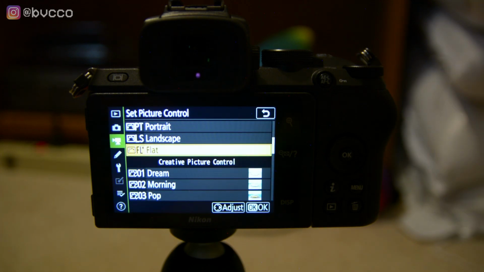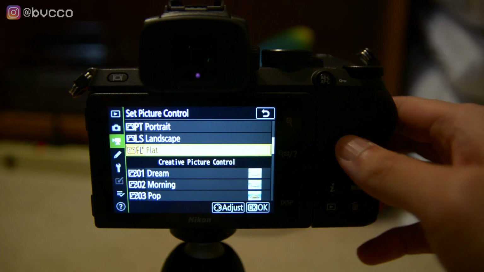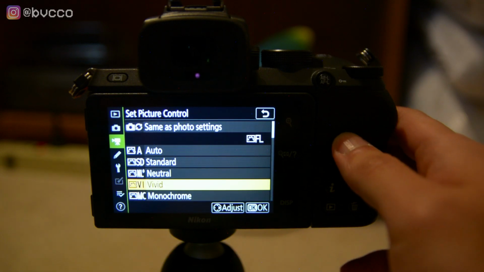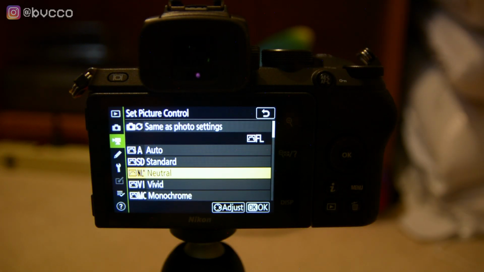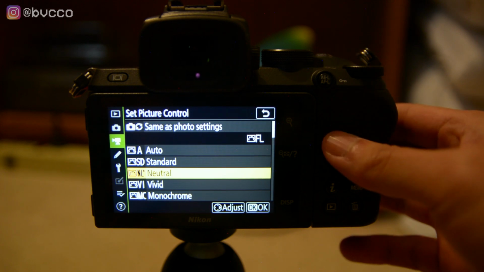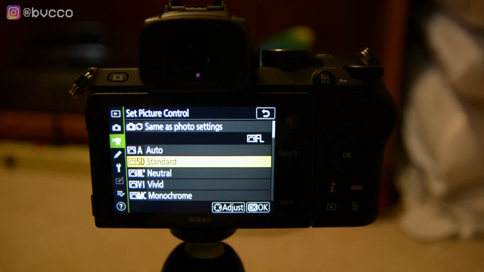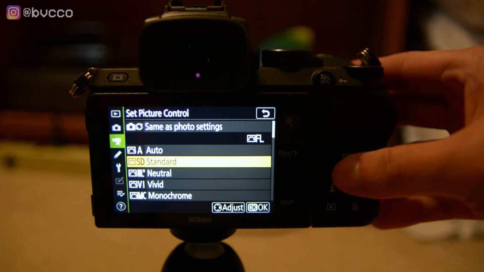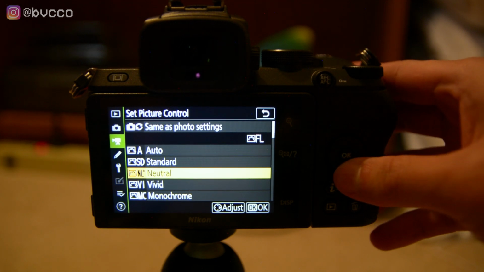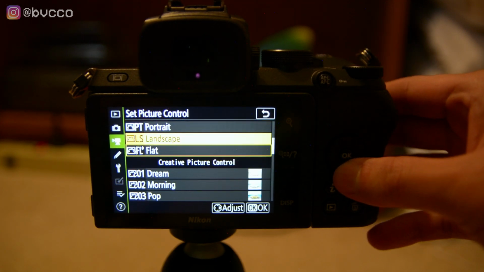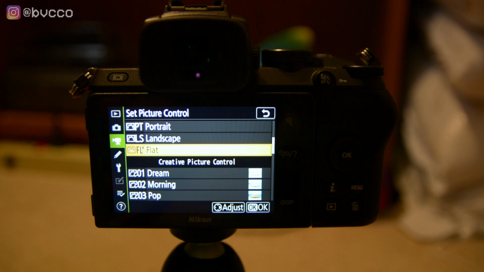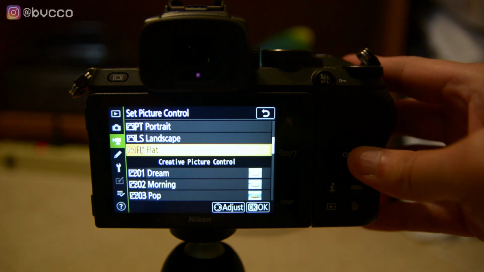Next, I want to set my picture control. In terms of shooting picture control, you can have it at auto, which I don't recommend, but you can also have it in standard if you don't want to worry about correcting and color grading in post-production. But if you do want to edit and have the best control of your video, even for an entry-level DSLR or mirrorless camera, you either want to go to neutral, and I actually go into flat, as Nikon allows you to have a flat picture profile, and you can adjust it.